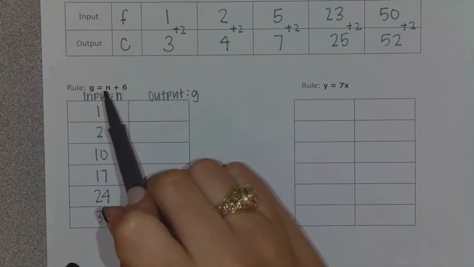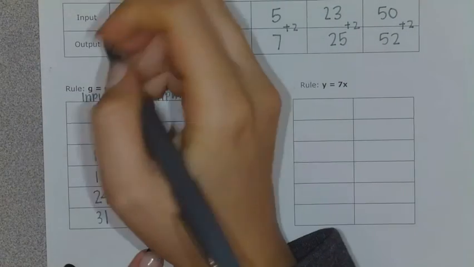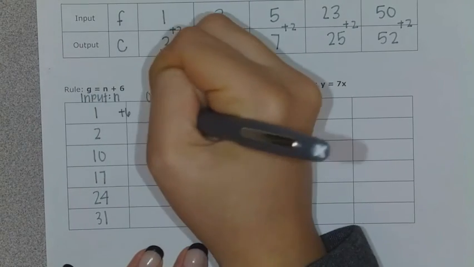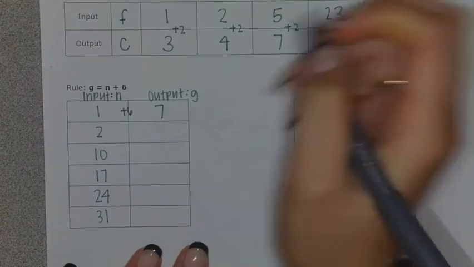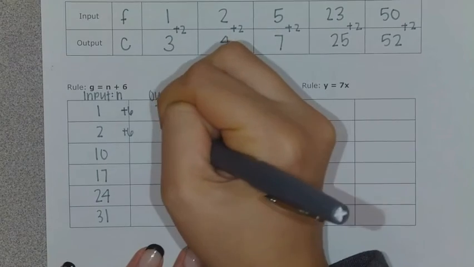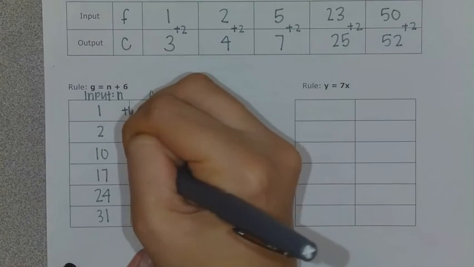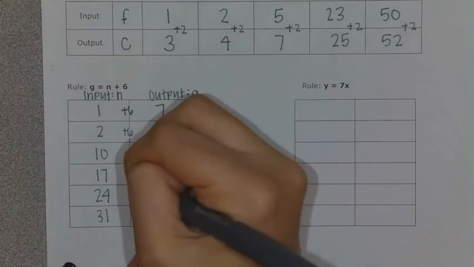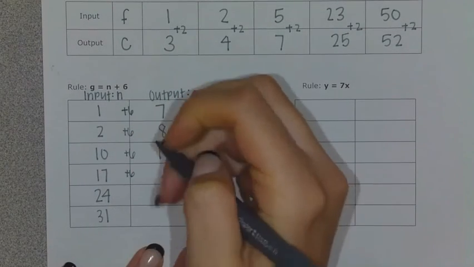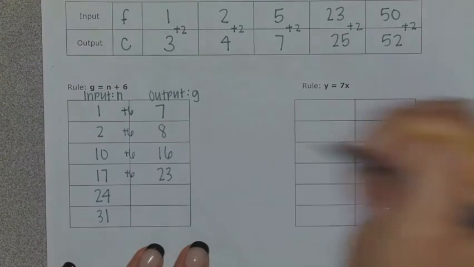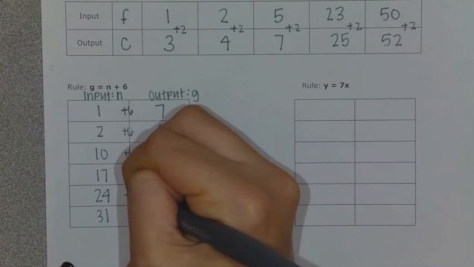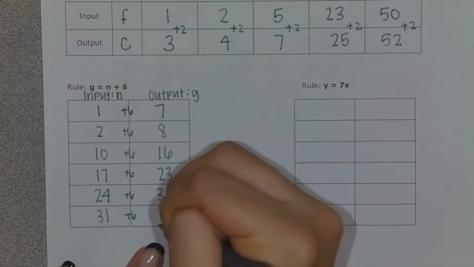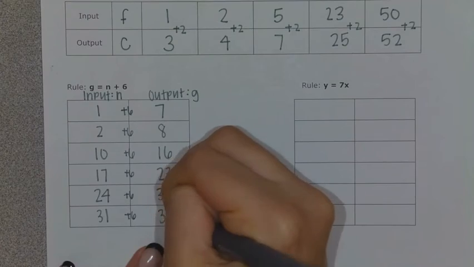Okay, so if my rule is N plus 6, so every single time I'm taking my input, I'm adding 6 to it. So 1 plus 6 would give me an output of 7. 2 plus 6 would give me an output of 8. 10 plus 6 would give me an output of 16. 17 plus 6 would give me an output of 23. 24 plus 6 would give me an output of 30. And 31 plus 6 would give me an output of 37.